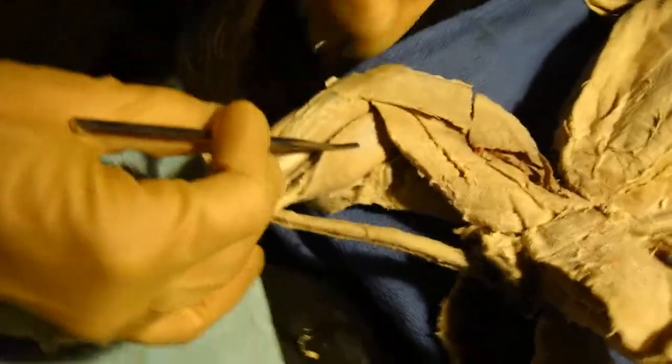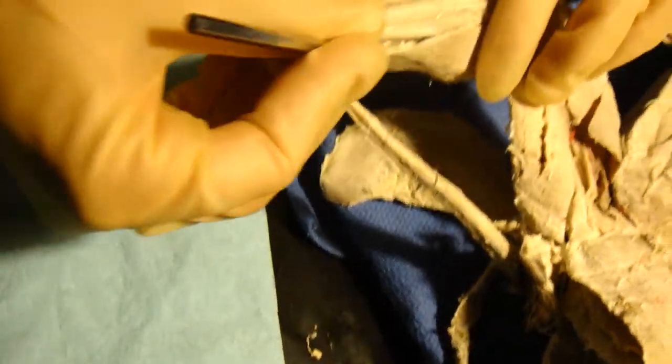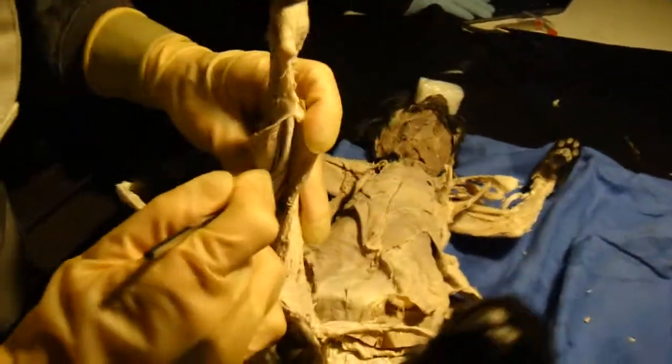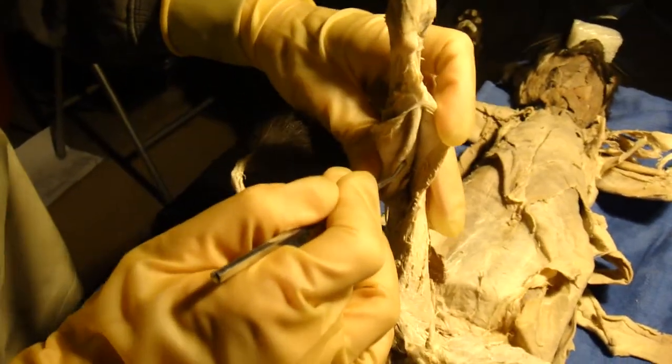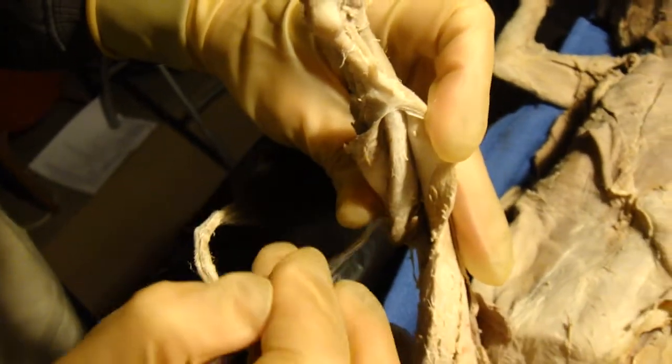The soleus is here, and it originates at the fibula, inserts at the metatarsals, and the action is to extend the foot.